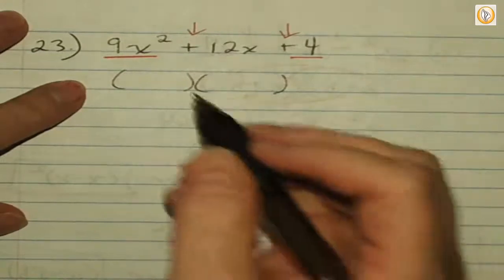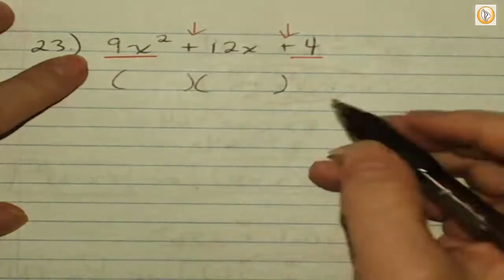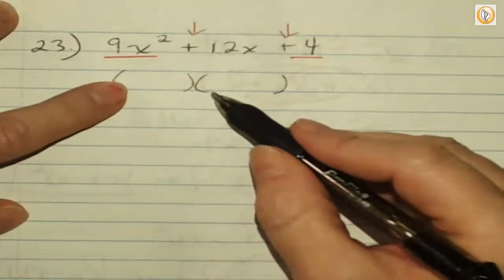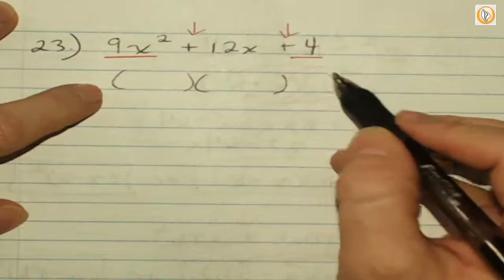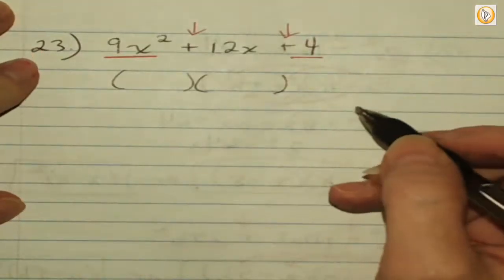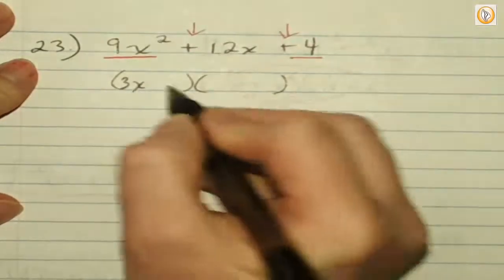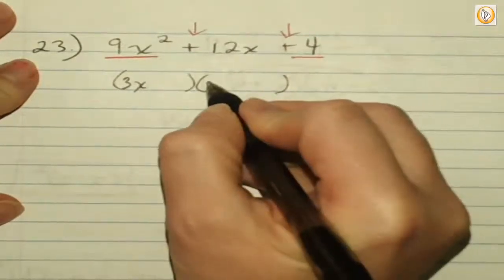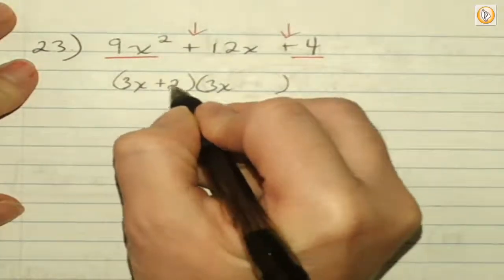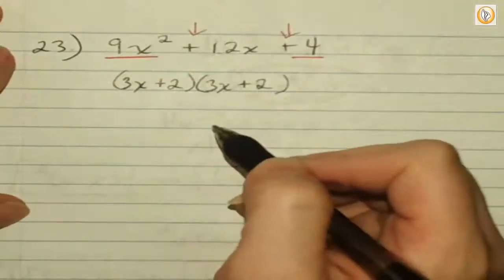So what do I put in here? And guys, don't freak out and say, oh my gosh, it could be 9 times 1 or 1 times 9, 3 times 3. Is it 4 times? That was yesterday. Today we're just doing perfect squares. So what would I put here? 3x. Right here? Okay, and plus 2, plus 2. That's right. See, two plus signs, so you get to do two plus signs.